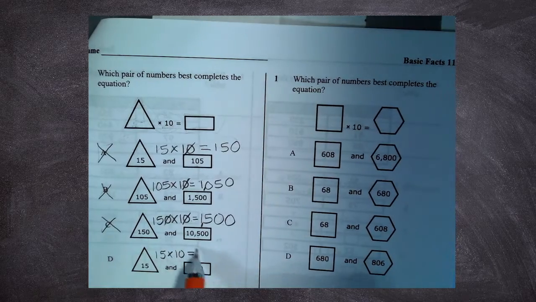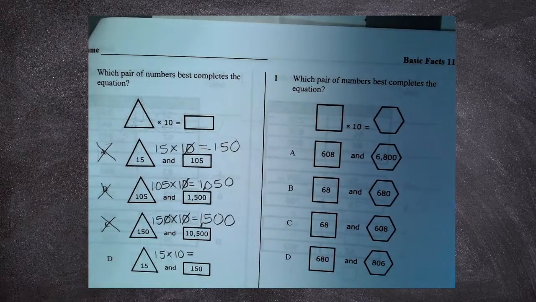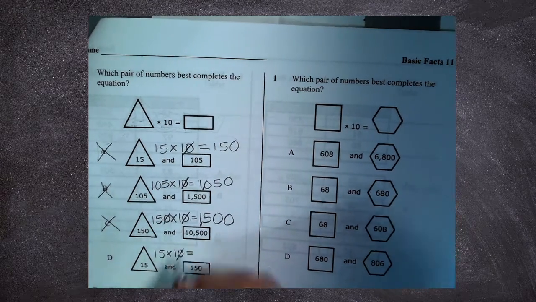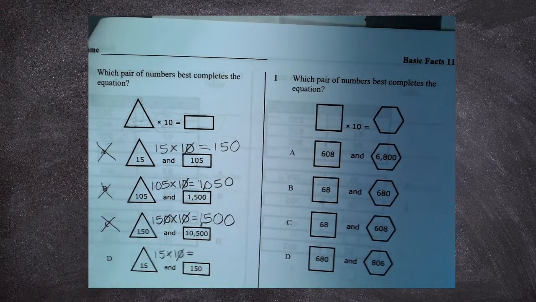How many zeros can I take away here? Noah, how many zeros can I take away here? 1. Okay, 1 zero. Then I have 15 times 1.